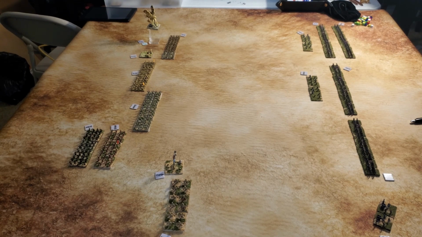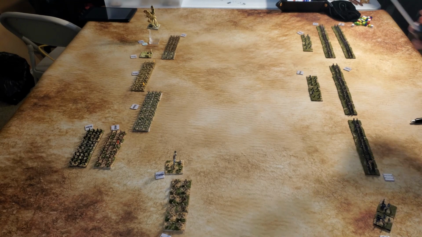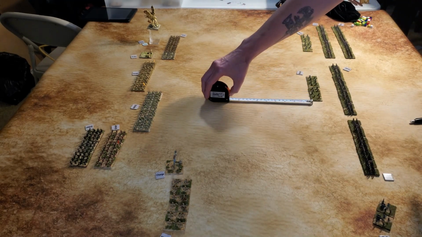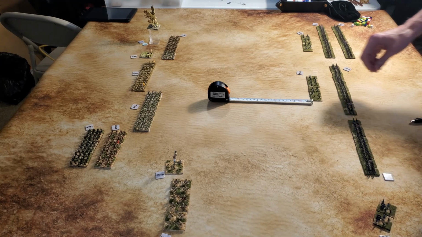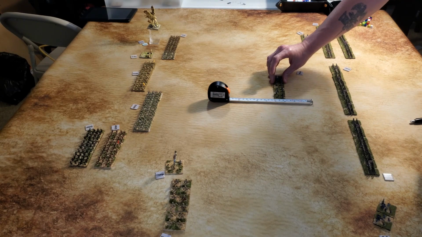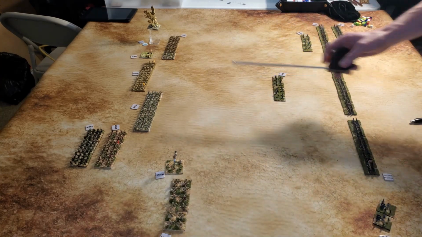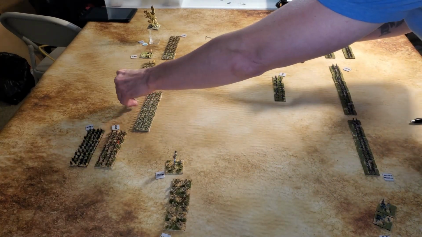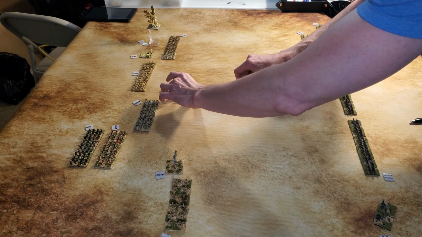All right, so let's go back to our Confederates. We'll activate some skirmishers here. Now they could move up at that charge pace also and not become disorganized because they are skirmishers. Though in this case, they're just going to go at a safer pace of 10 centimeters. All right, we'll go back to our undead. Our archers are going to move up.